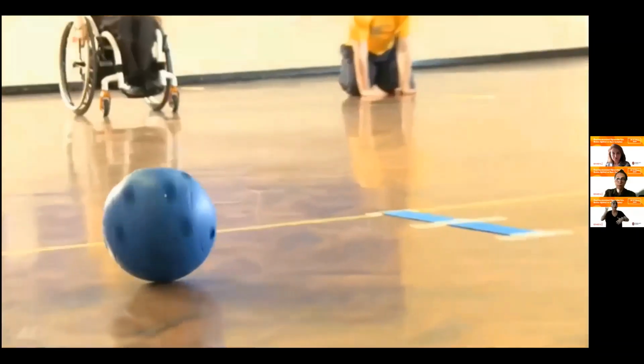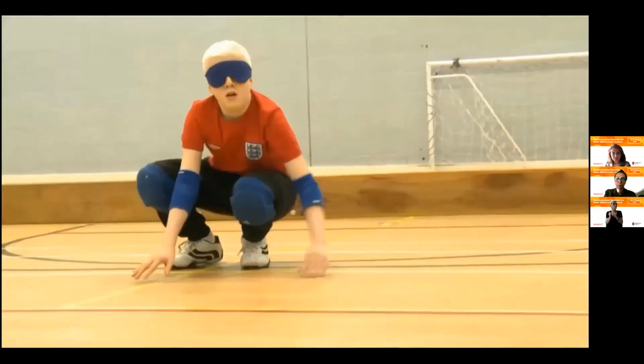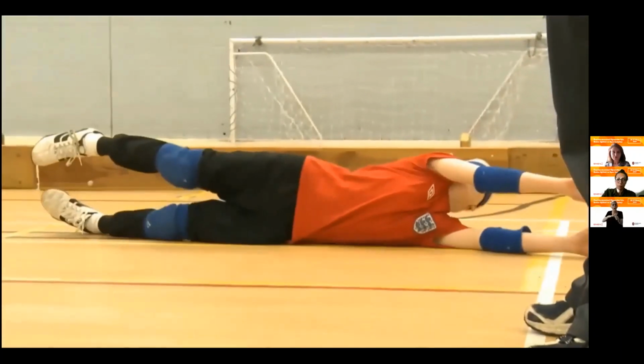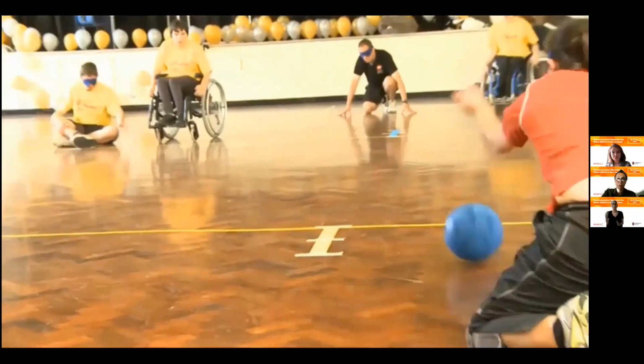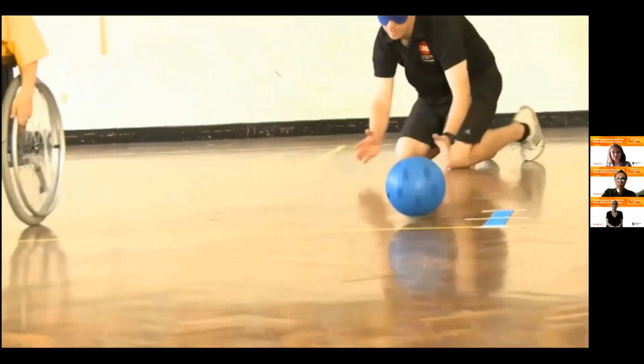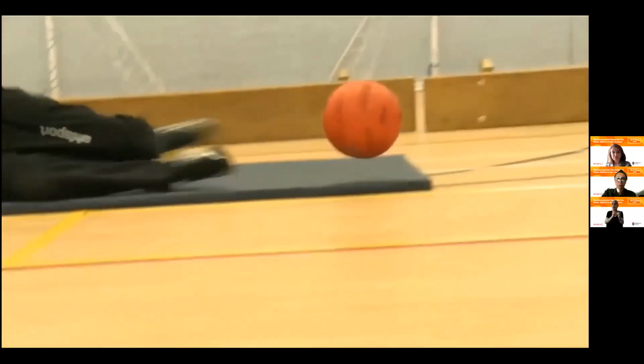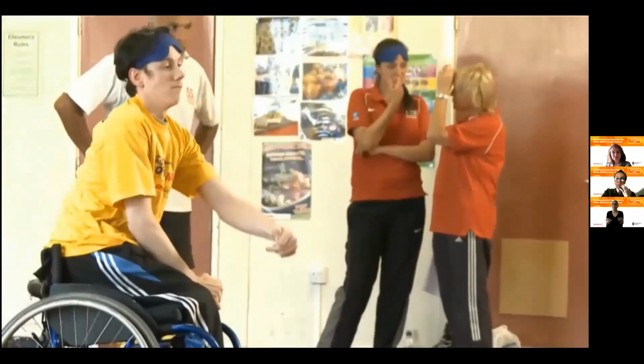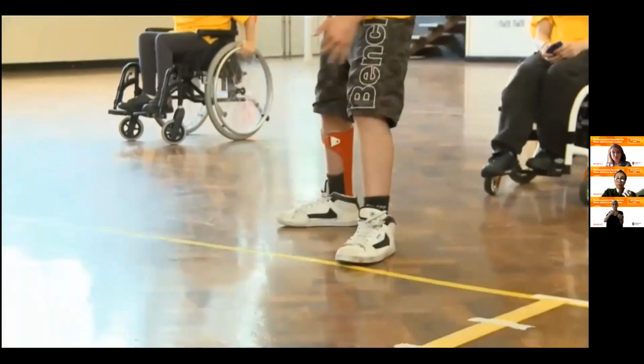The game can be adapted for all abilities. Players defend by forming a long barrier, and the ball can be propelled in many different ways according to the player's ability.